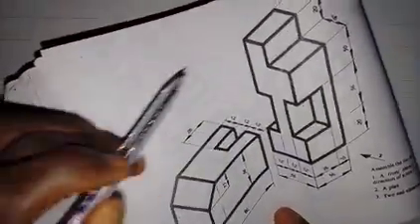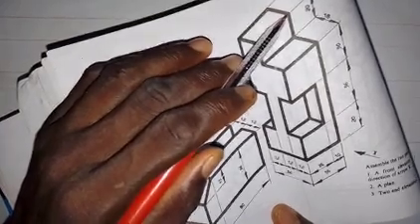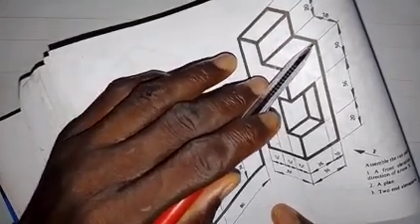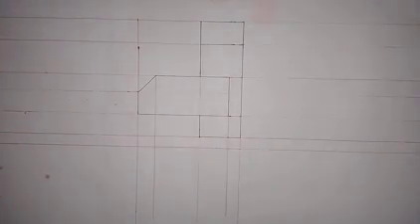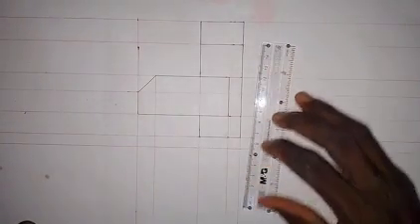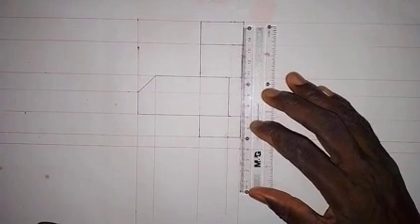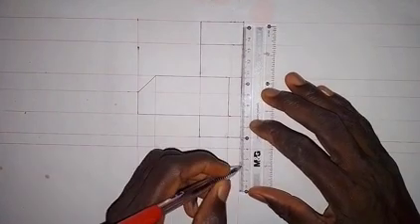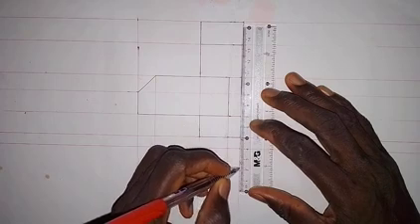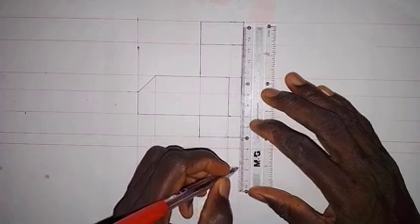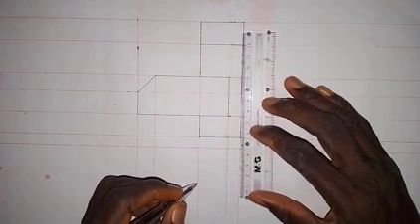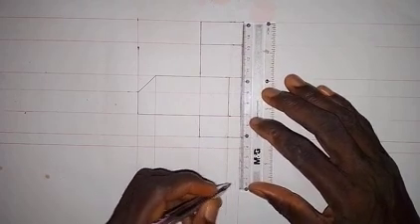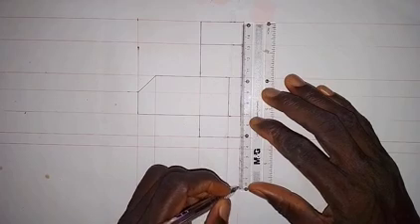As we have here, the total distance from here to here is 18, and this is also 18 millimeters. So we need to take that measurement. From here I will take 18 millimeters down. So this is 18 millimeters. Then I will take another 18 millimeters.